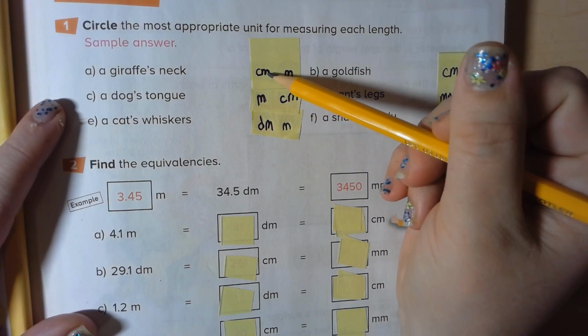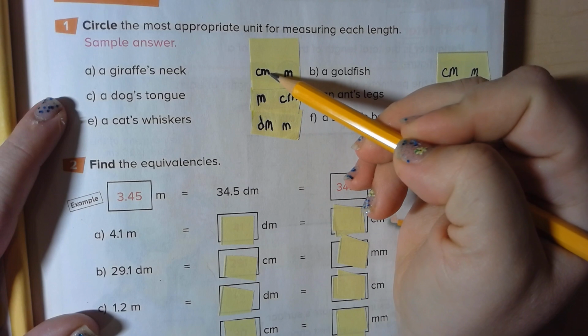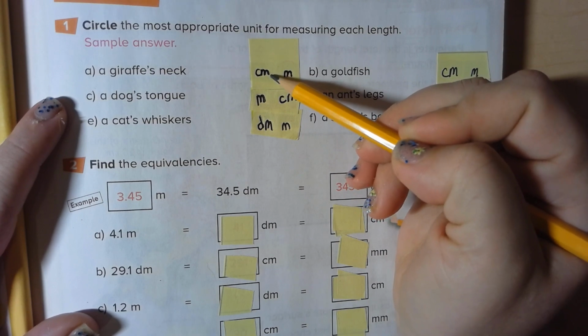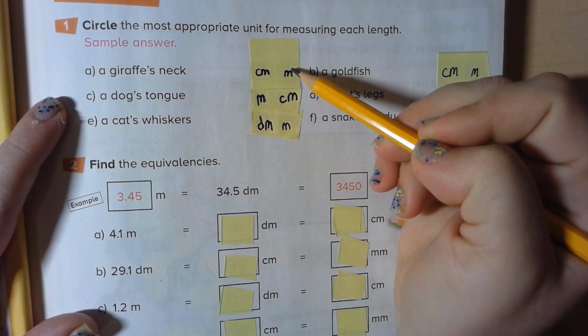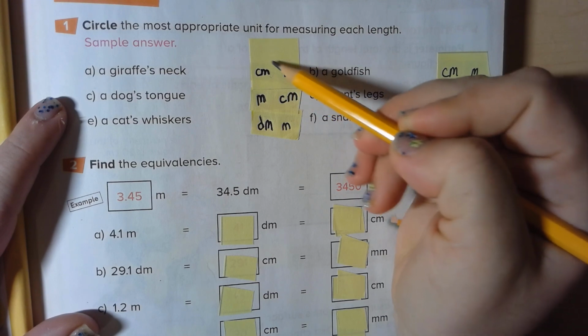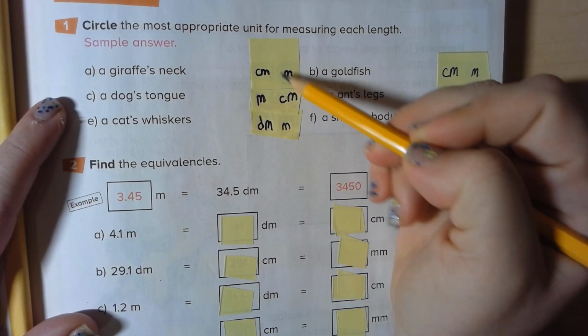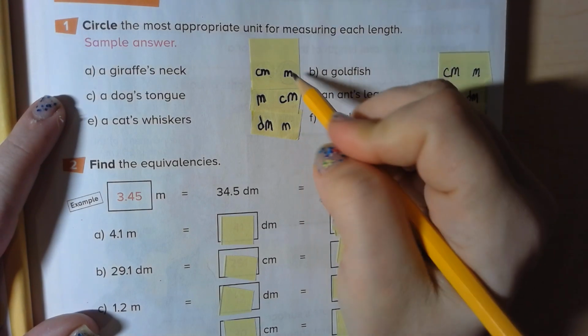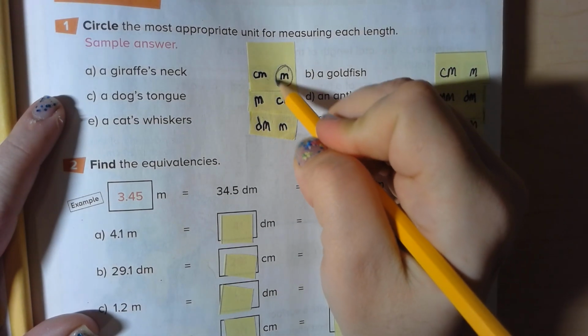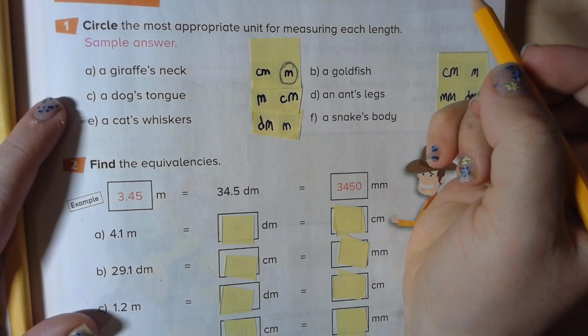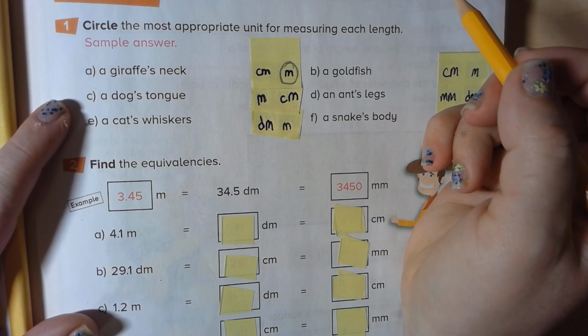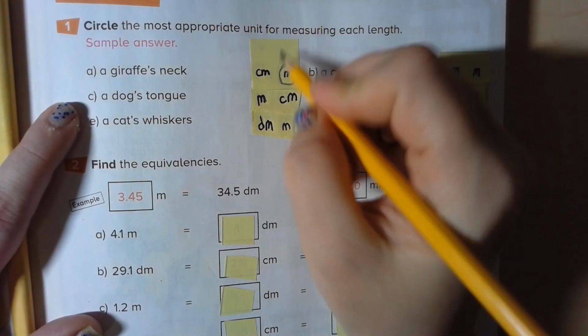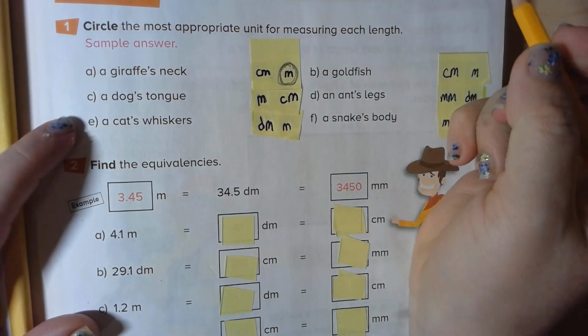Are you going to measure his neck using a ruler for centimeters, or are you going to use a meter stick? Which one do you think you're going to use? I'm going to use the meter stick to measure a giraffe's neck. It's pretty long. It's longer than a 4 or 5-year-old. So yeah, I'm going to measure with a meter stick.